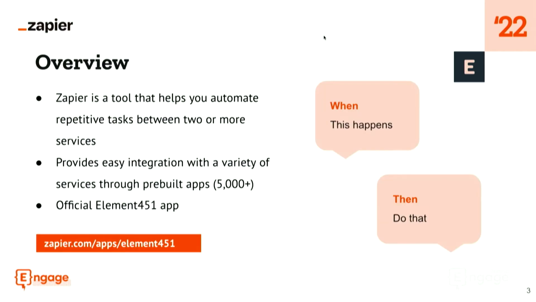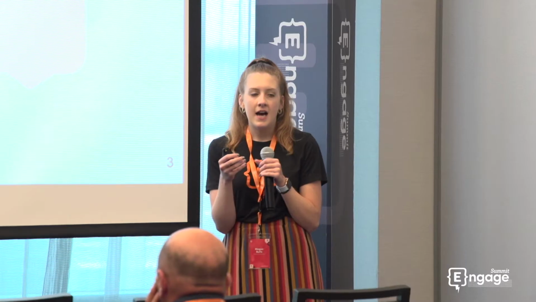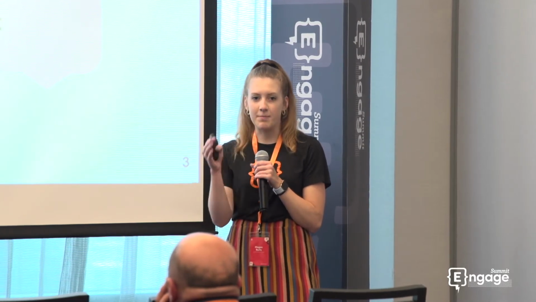All right, so the high-level overview. If you find yourself repeating things every single day at your job with 2 tools, let's say Google Spreadsheets and Element, you're using Calendly for appointments, or maybe you're doing the events module in Element and you're also putting it on your Outlook calendar. If you're doing these things a lot, there's a really good chance that you can automate that connection, that repetition of entering data, using Zapier.